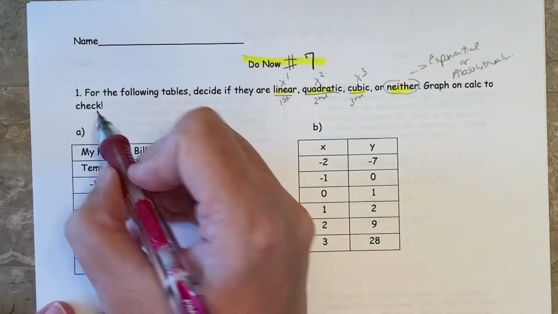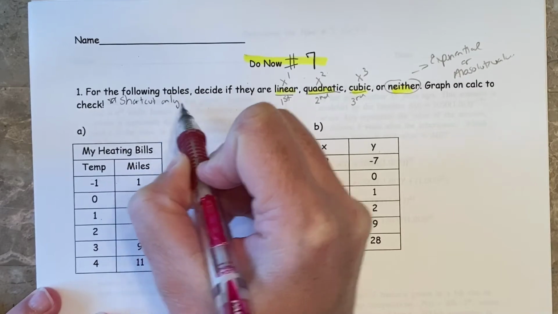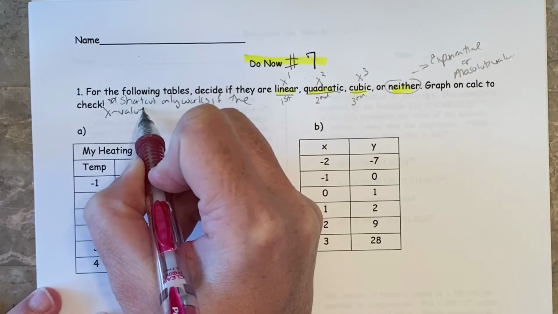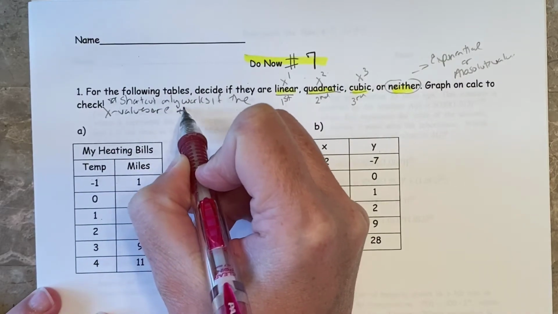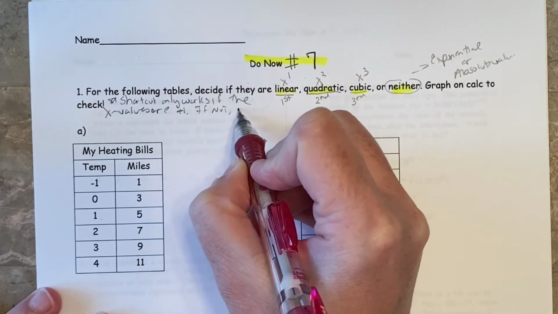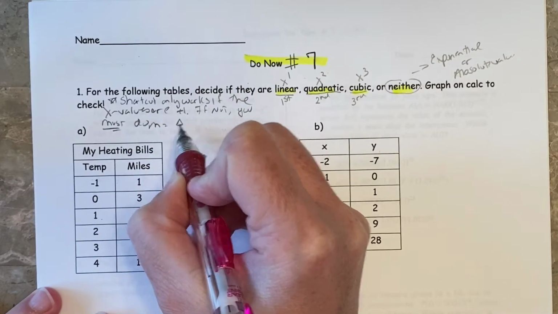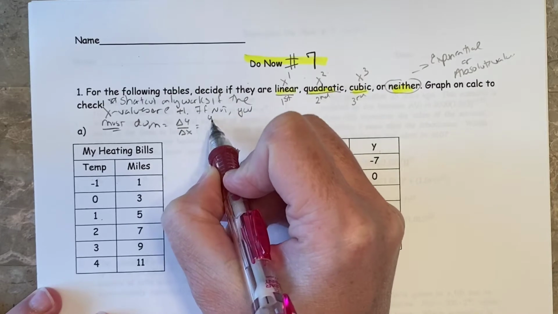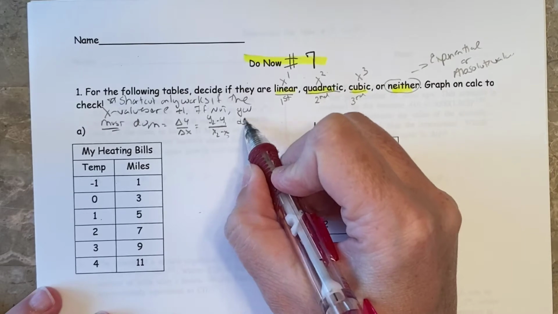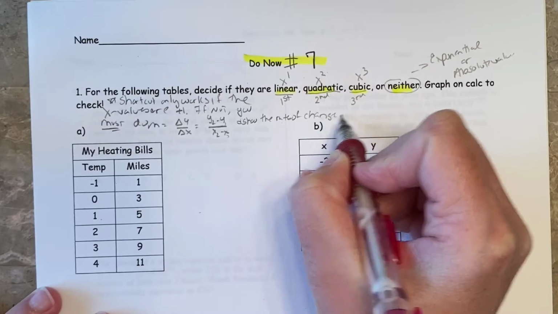All right, actually before we start, I'm going to write something over here. So the shortcut only works if the x values, that's your domain, are +1. So they have to keep going by 1 to do the shortcut. If not, you have to do the regular slope, change in y over change in x. Remember this, y2 minus y1 over x2 minus x1, and show the rates of change are constant.